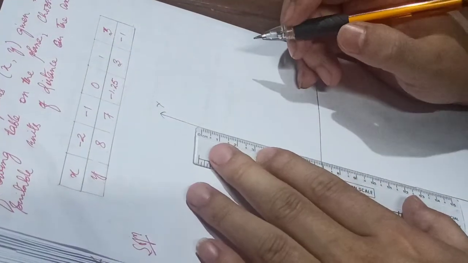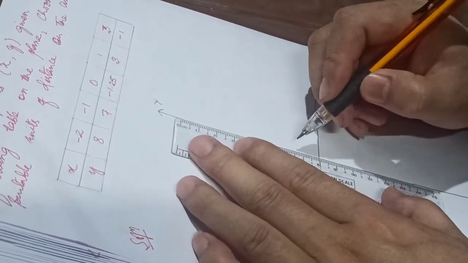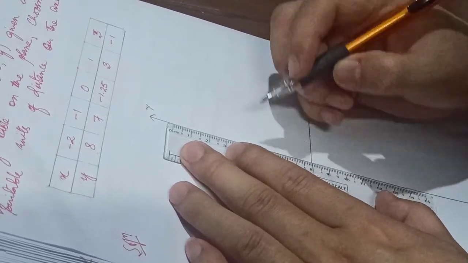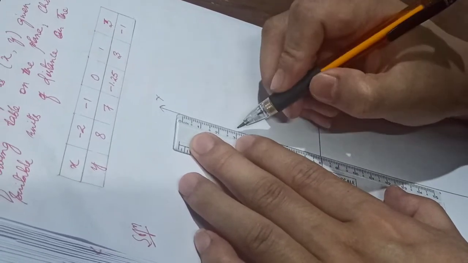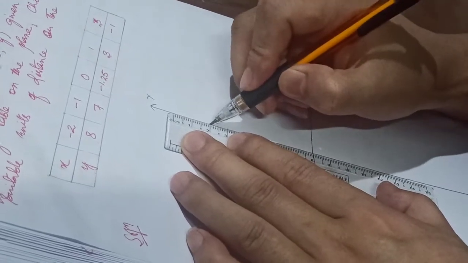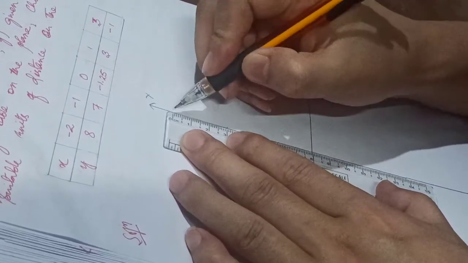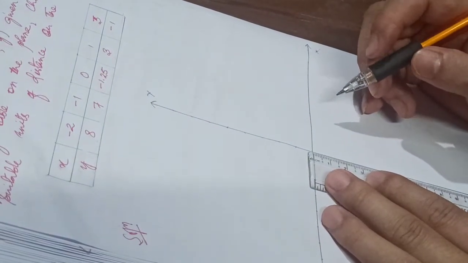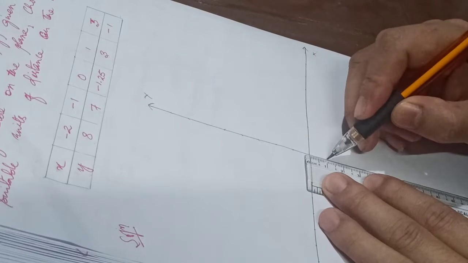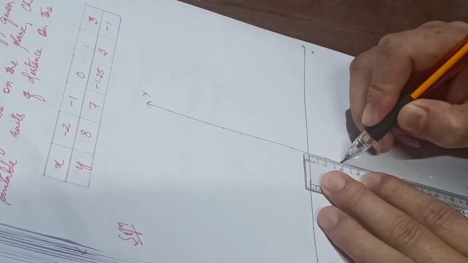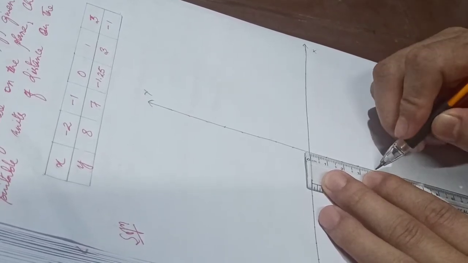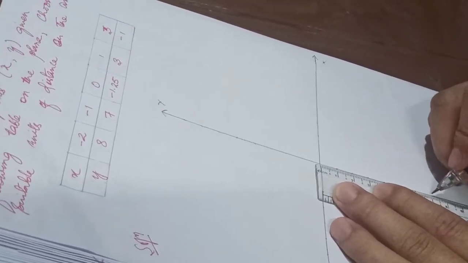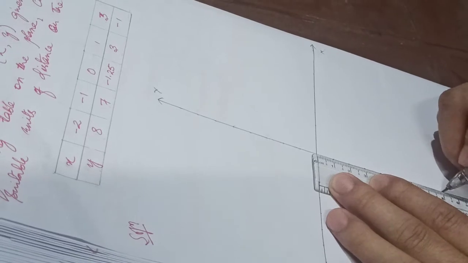And even on this side I'm going to go up to 8, that is 1 2 3 4 5 6 7 8. Along x dash also I'm going to go up to 8, that is 1 2 3 4 5 6 7 8.